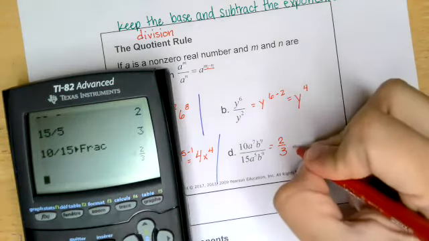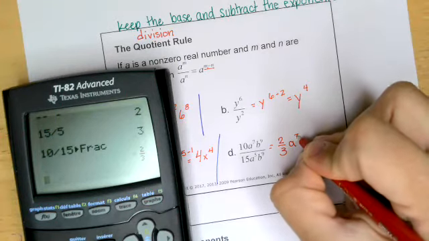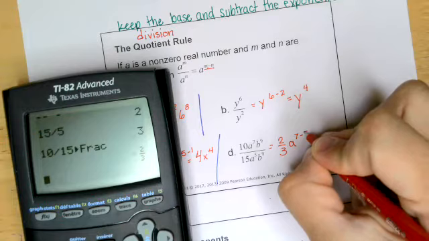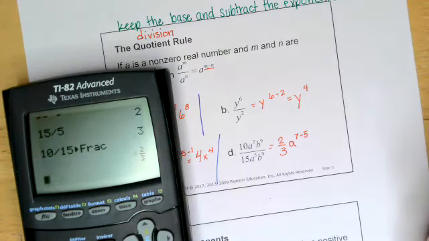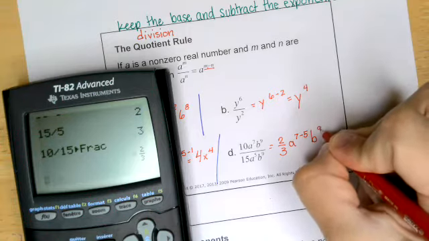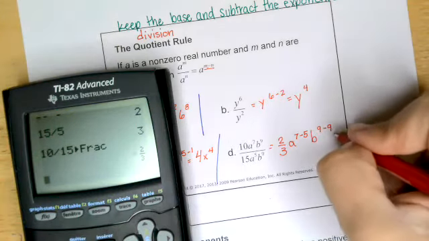And then I'm going to take my exponents out of the fraction. A to the 7th divided by a to the 5th means a to the 7 minus 5. B to the 9 minus 9. Okay, let's simplify this even further.